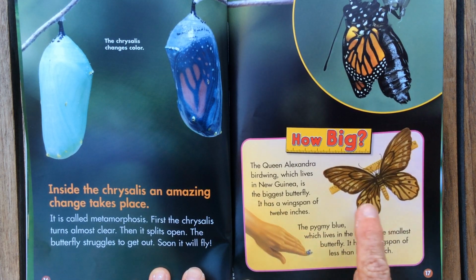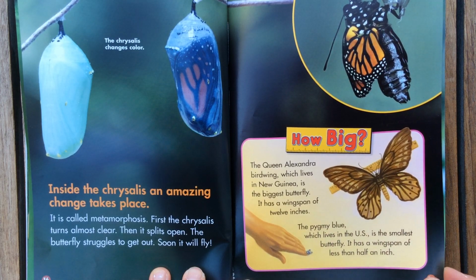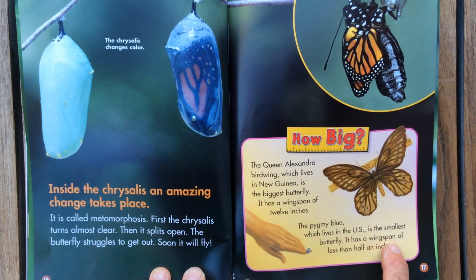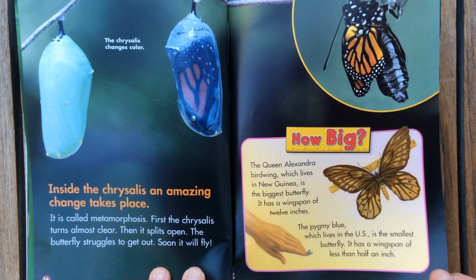This is showing you the biggest butterfly. He's 12 inches long. And this is the smallest butterfly, less than half an inch. Pretty small, huh?